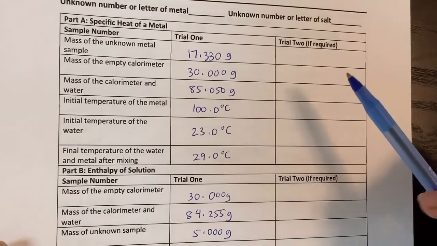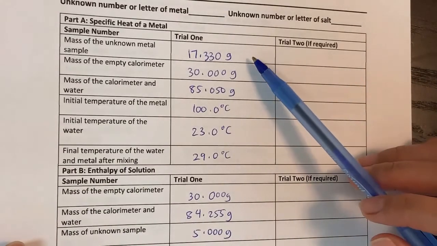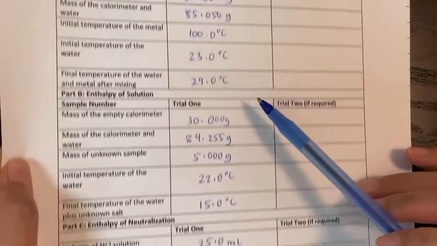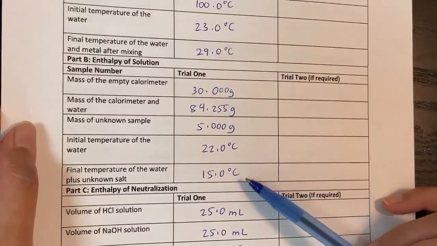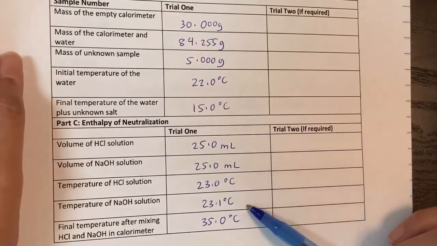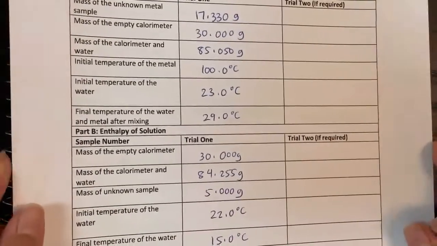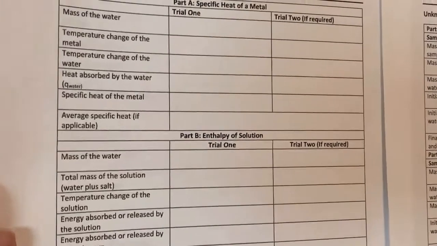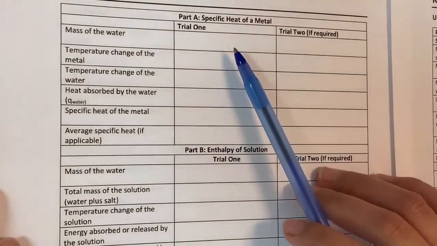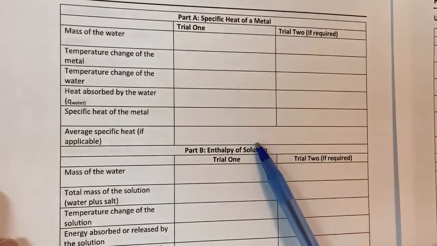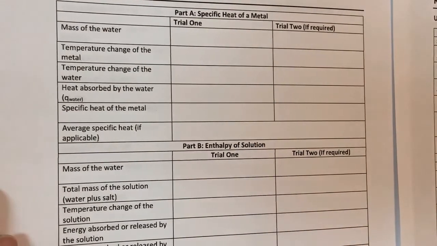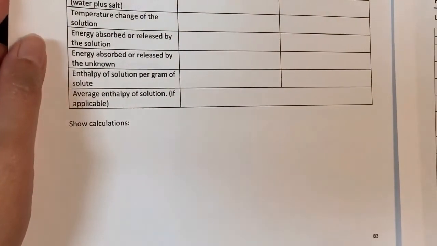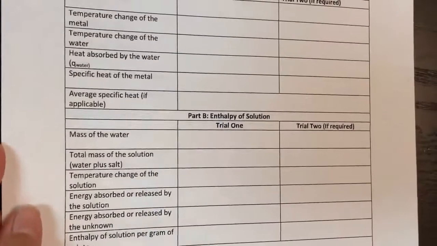All right. So the first thing we want to do is look at the recorded data that will be provided for you. You have part A, part B, and part C. So there are three different sets of calculations, with pages after this that we have to fill out and calculate on our own. Make sure you are showing work for every step, all the calculations, in your book. So we'll go ahead and get started.